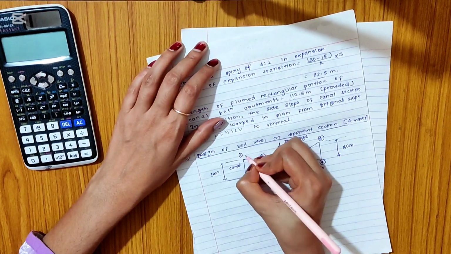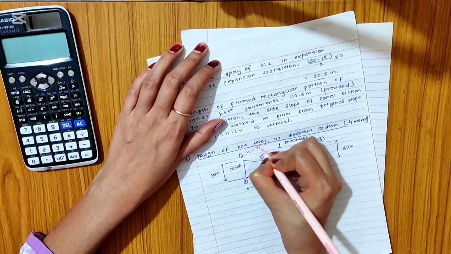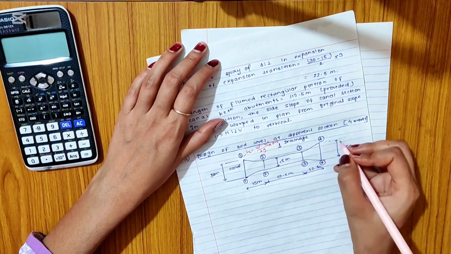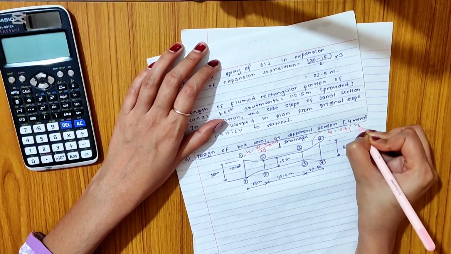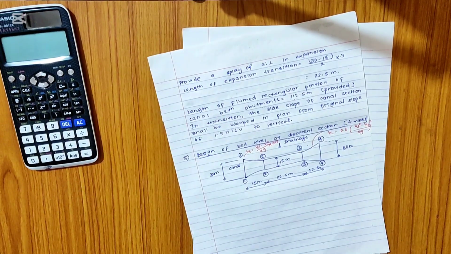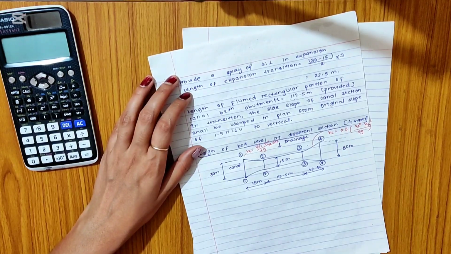Here the head loss for the contraction is equal to (V2 square minus V1 square) by 2g into 0.2, and for expansion we have HL is equal to 0.3 times (V3 square minus V4 square) divided by 2g. This is the formula for the contraction and expansion head loss at the different sections.